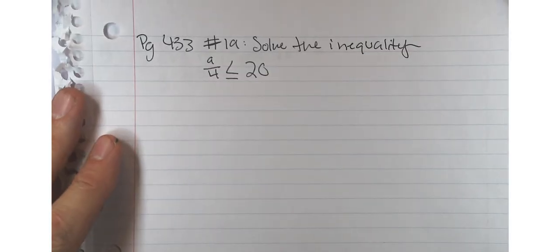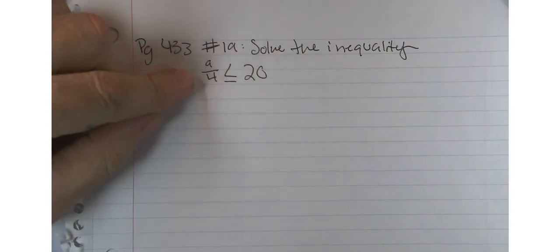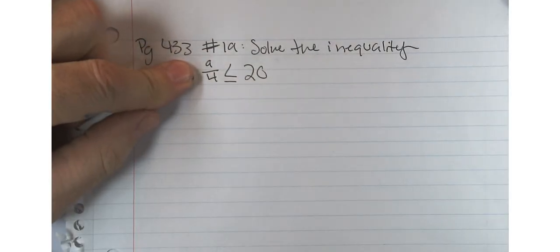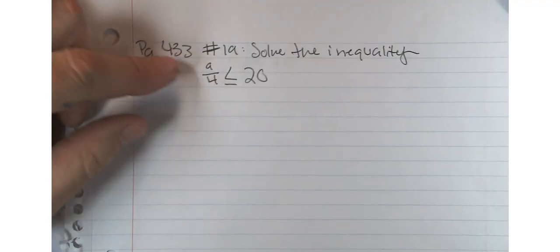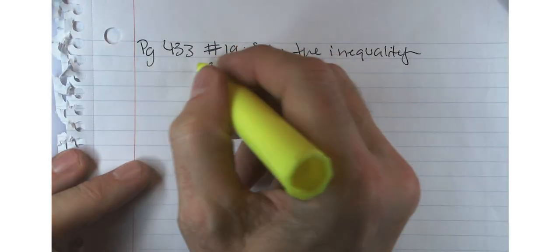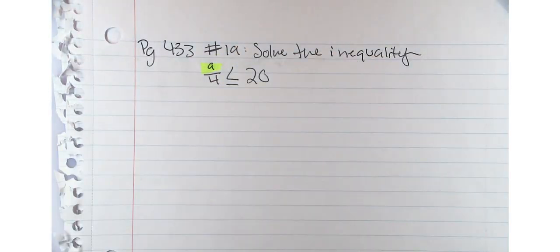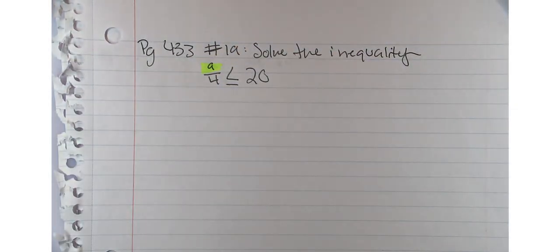So, asked to solve this inequality. What I want to emphasize about something like this is that when you're solving these types of equations and inequalities, you want to look at what your variable is. In our case, the variable here is A. And ask yourself, what's being done to A? Are you multiplying A by something? Adding A to something?